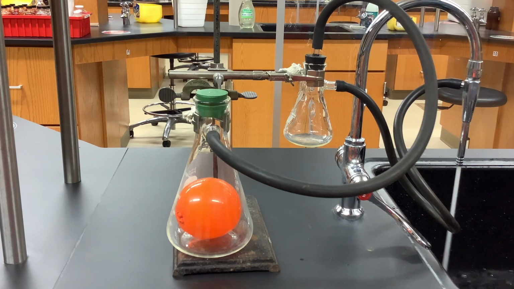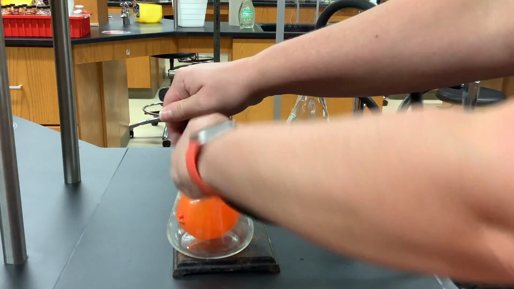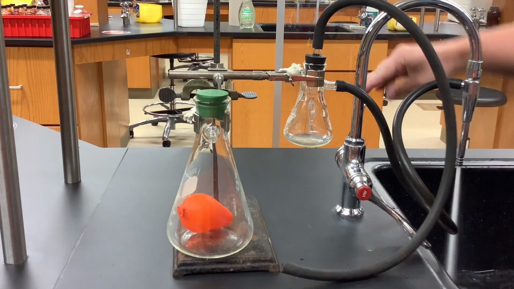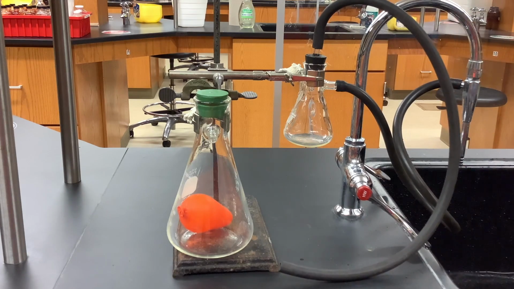And I'm going to turn off the vacuum by removing the seal and then turning off the water. So you can see that the original size of the balloon has been regained at the original pressure.